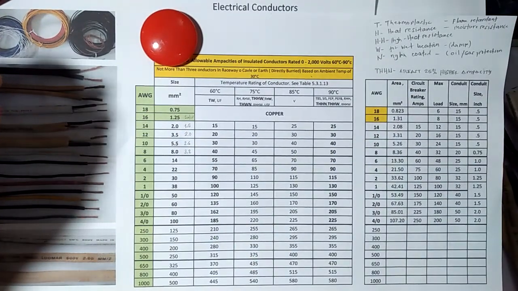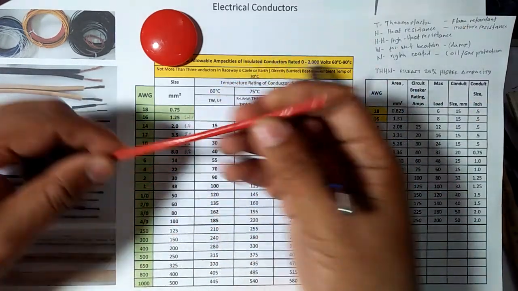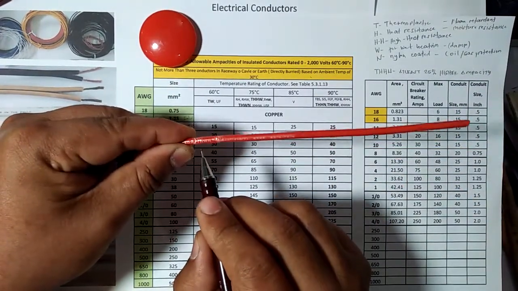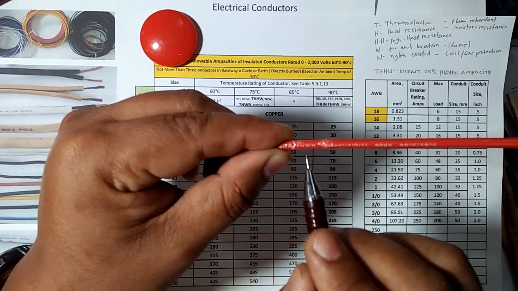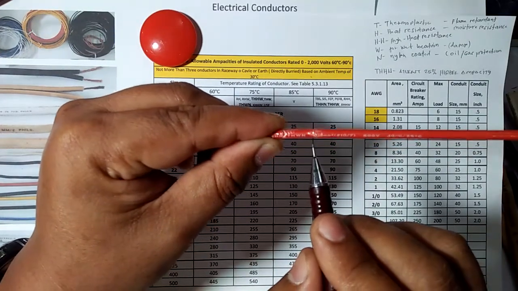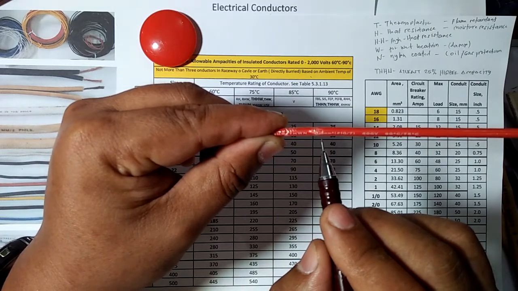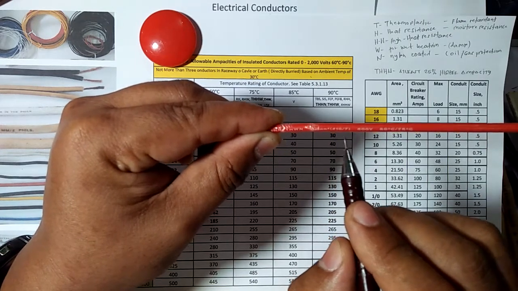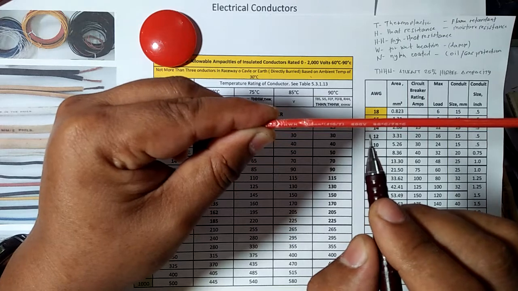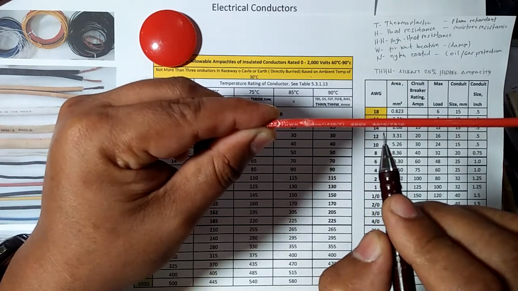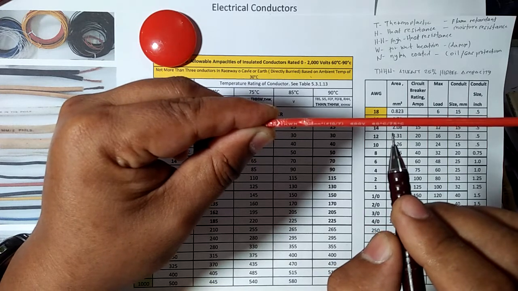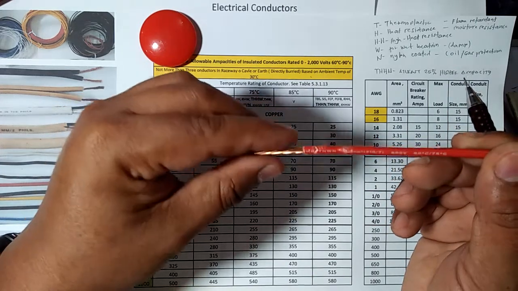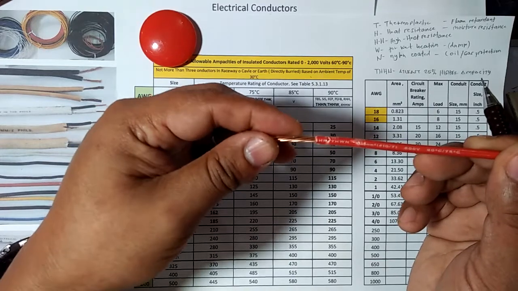Sorry, I don't know if you can still see. This is a THWN type of conductor. It is 5.5 mm squared, number 10/7, 600 volts, 90 degrees C slash 75 degrees C. It is a THWN type, a copper conductor.